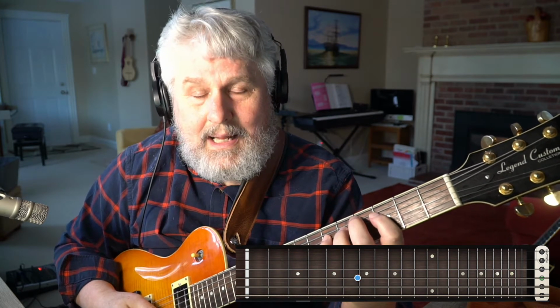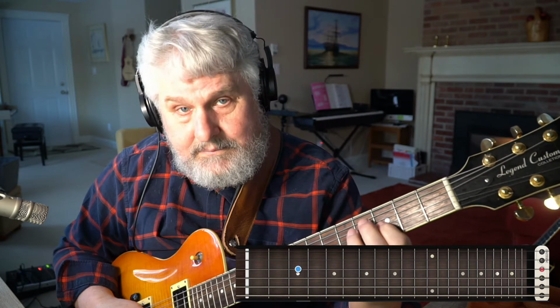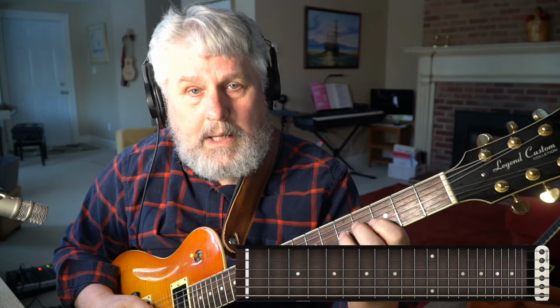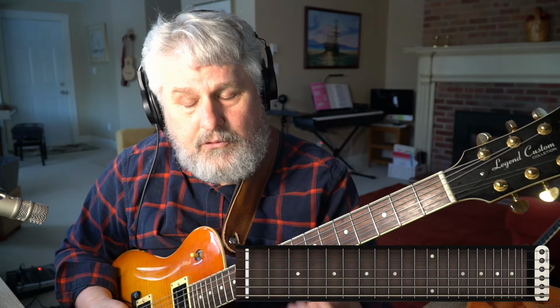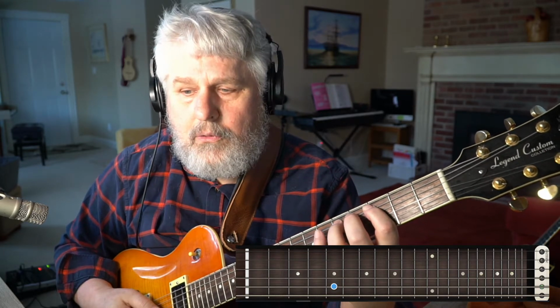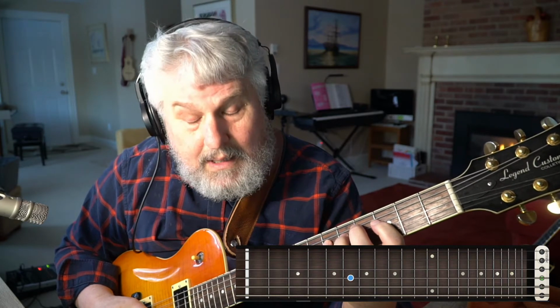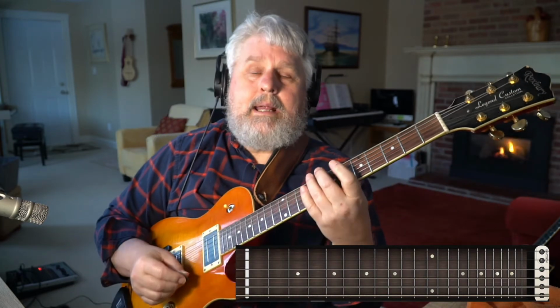Then flat 6, then flat 7, and then 1. So, in other words, when we compare the natural minor scale to the major scale, we have a 1, 2, flat 3, 4, 5, flat 6, flat 7, and 1.